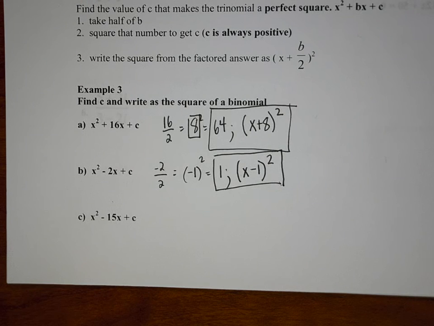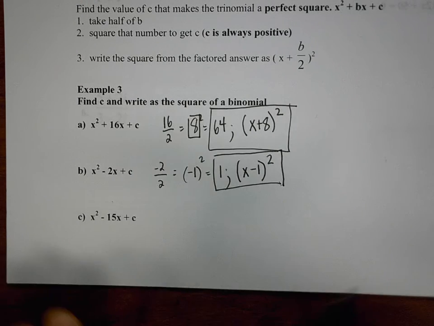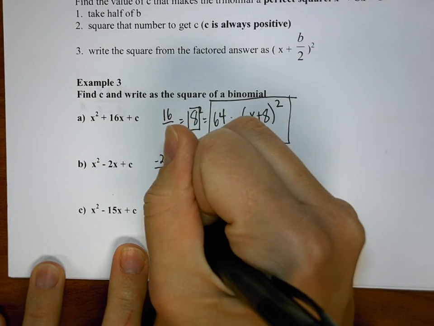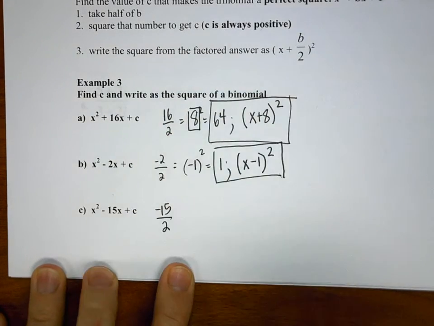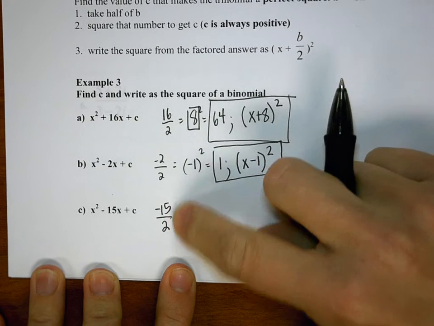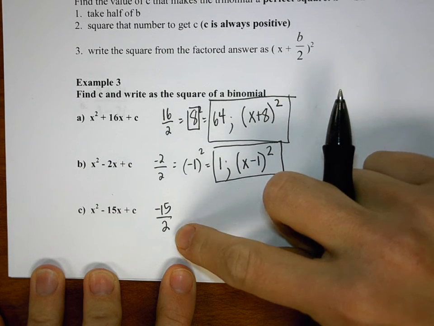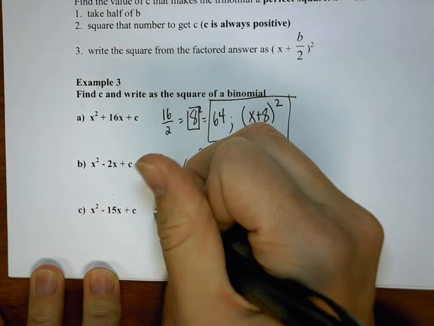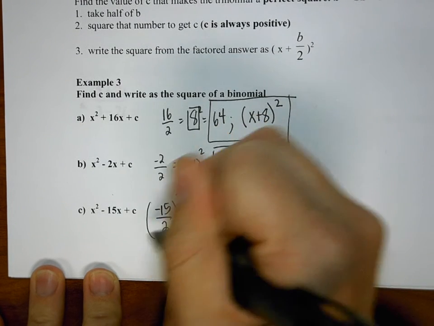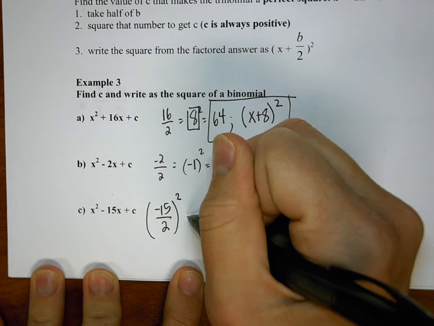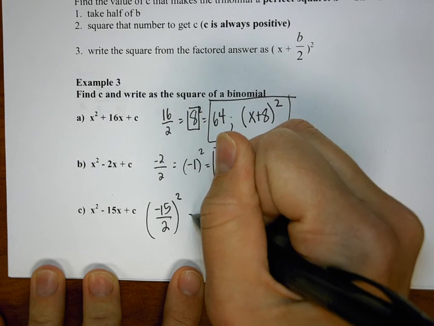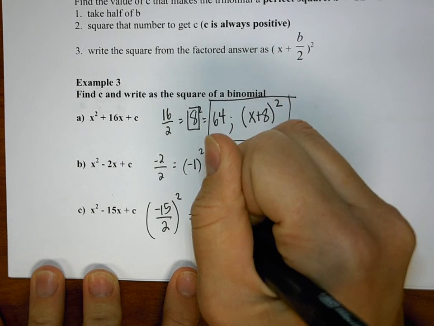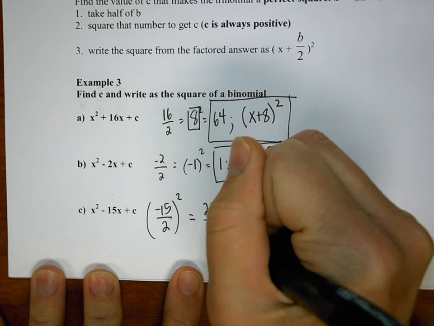Okay? All right. So on C, thank you for being quiet, we take negative 15 divided by 2. Well, this doesn't reduce evenly. I would just leave it as a fraction. But if you want to write it as negative 7.5, you can. But when you square this, it's easier if you just leave it like this. So when you squared negative 15 divided by 2 squared, well, what's 15 squared? Very good. So it'd be 225 over 4.